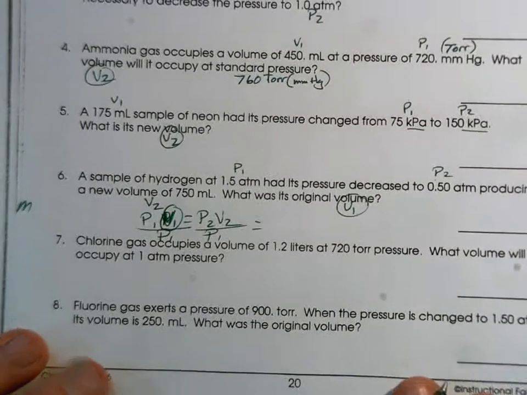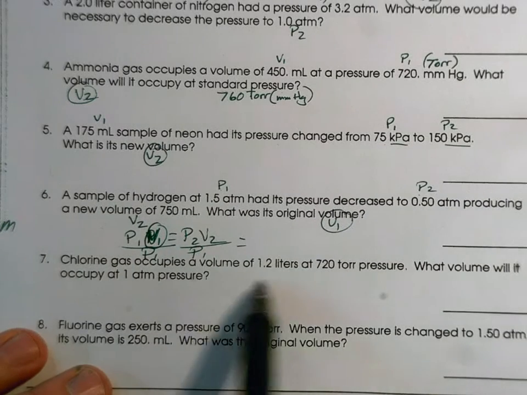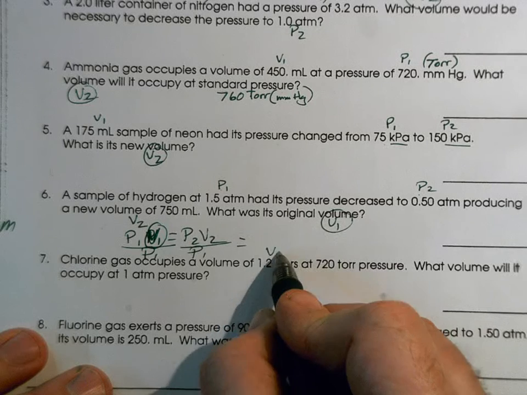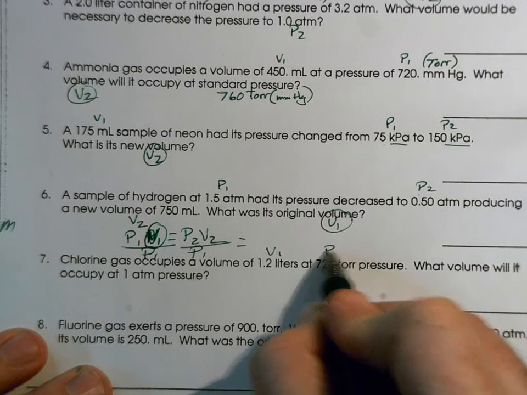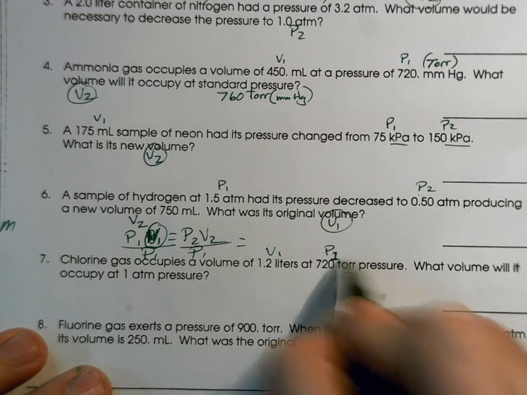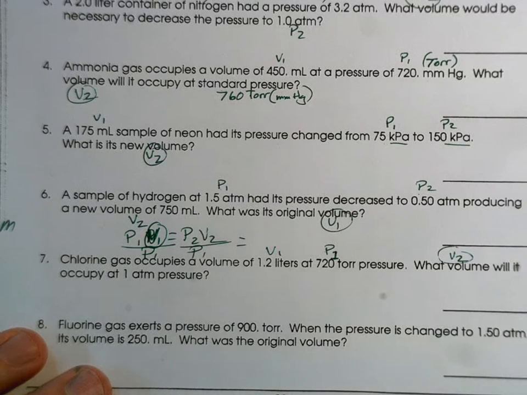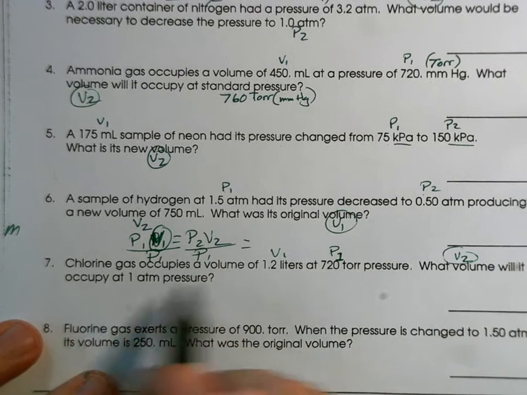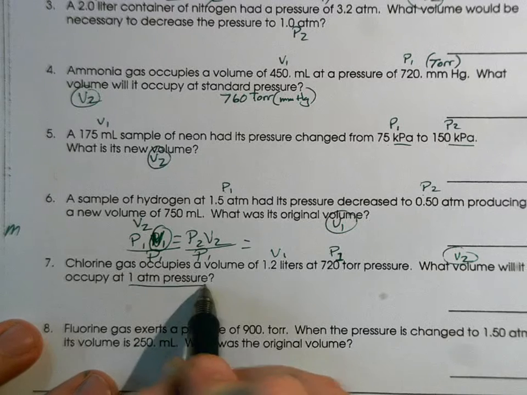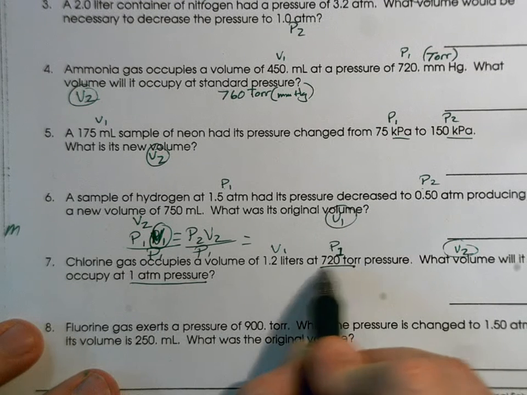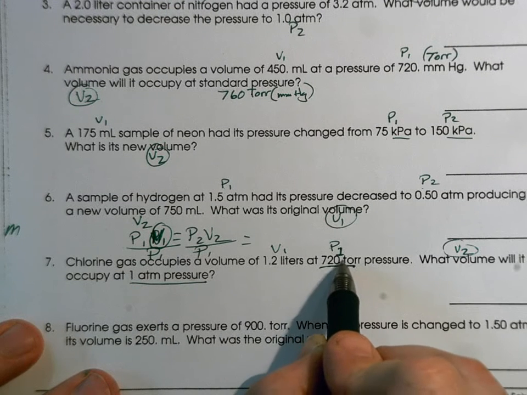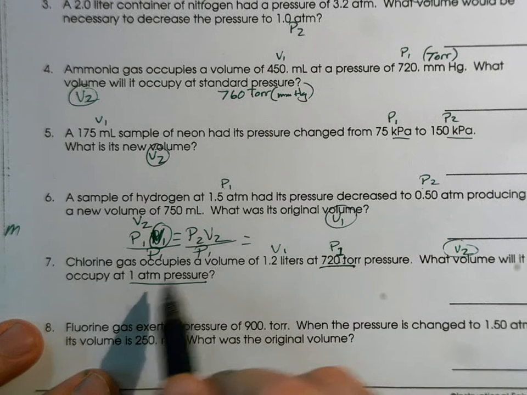Number 7, chlorine gas occupies this volume, that'll be volume 1, at this pressure. That's pressure 1. What volume? Once again we're looking for volume 2. Will it occupy at 1 atmosphere? Now we have 1 atmosphere. This is in torr. We have to either change this one to atmosphere or this one to torr.